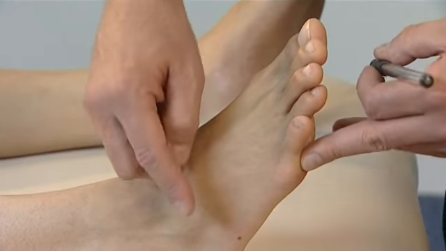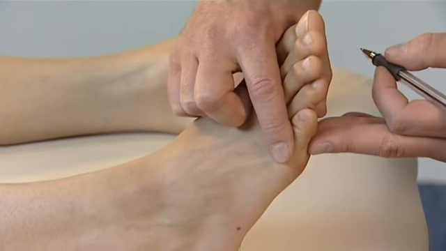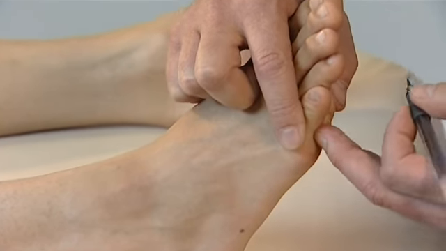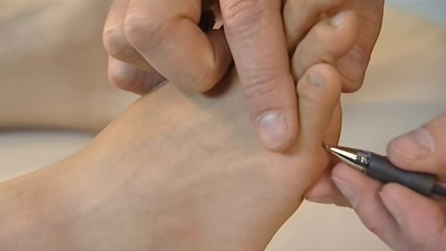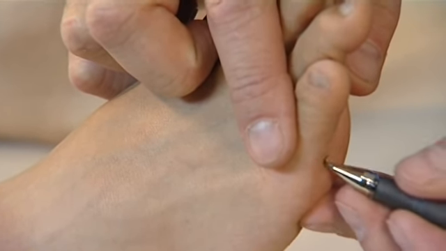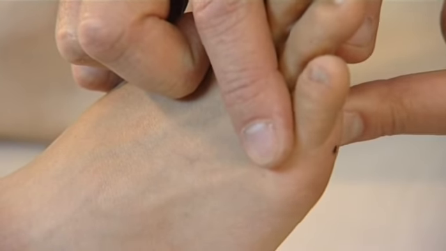Bladder 66 is located distal and inferior to the fifth metatarsophalangeal joint. Find the joint, find the flare of the base of the proximal phalange and tuck your point up quite close to the bone. Be careful not to mark it too much on the sole of the foot.